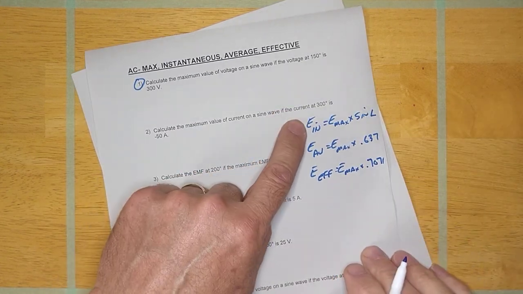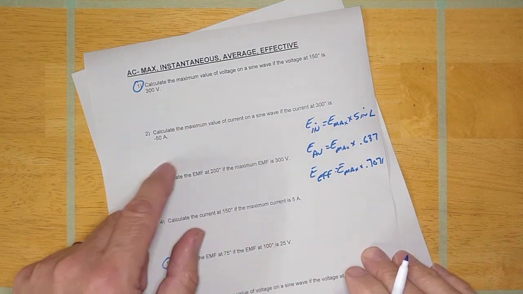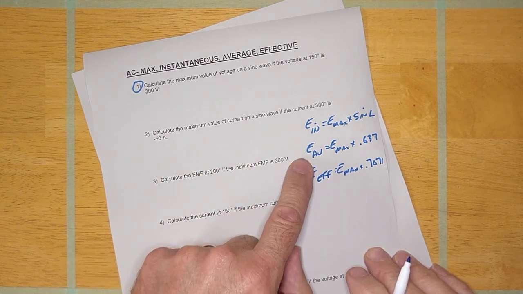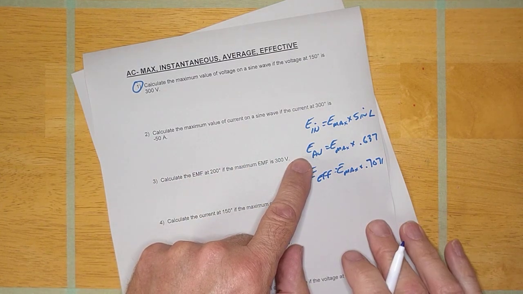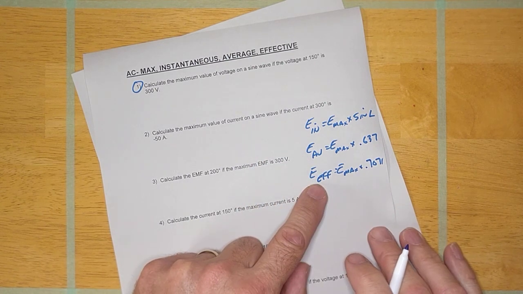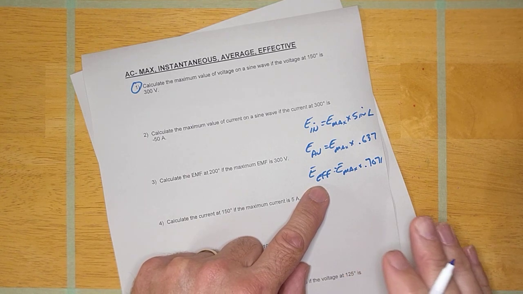The first calculates the instantaneous value on the sine wave, so any value anywhere on the sine wave, depending on the angle. And then the average, of course, is the DC voltage, right, guys? Because average is always DC. And effective is going to calculate the AC voltage or RMS voltage.